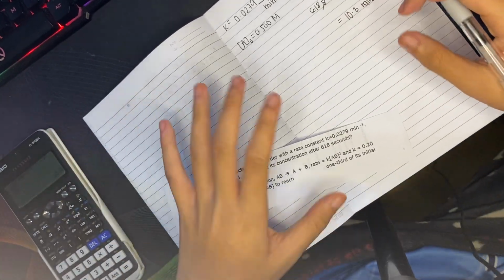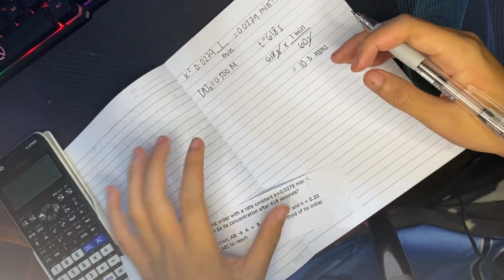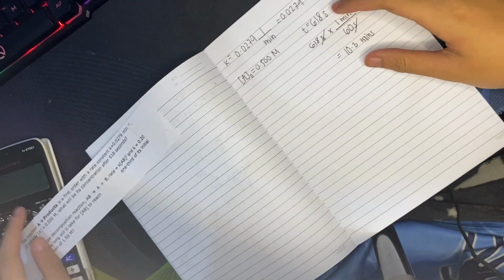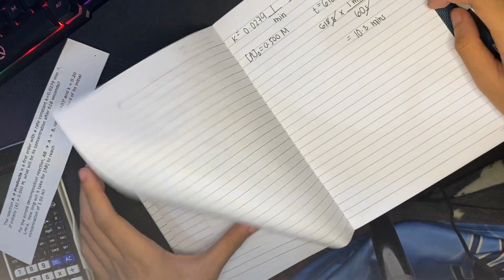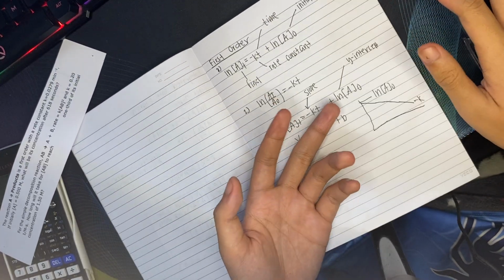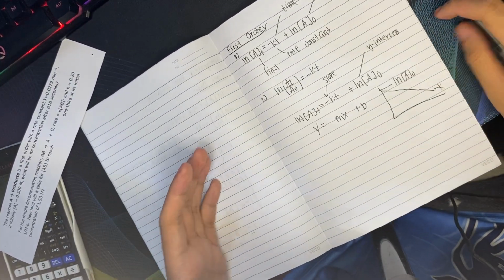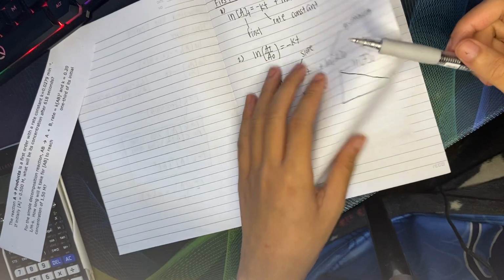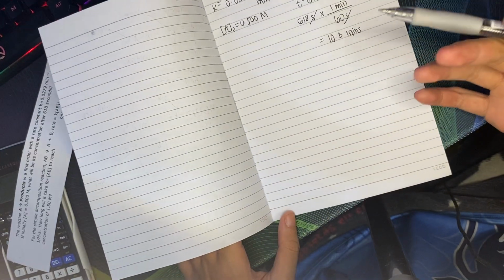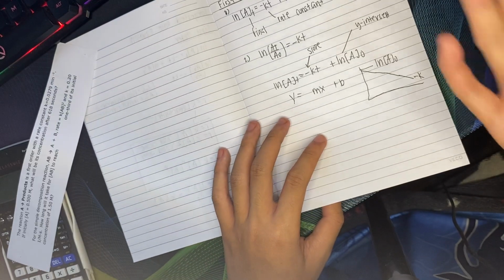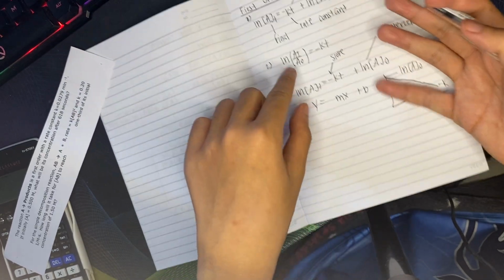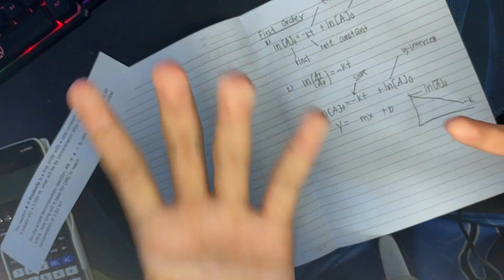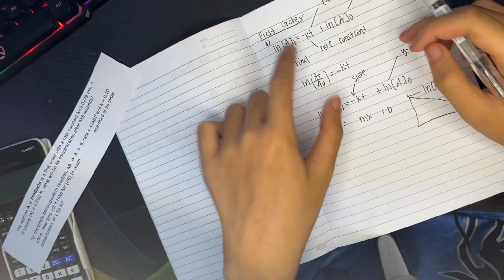We can use one of the equations that I taught you earlier. I introduced two equations that we can use in first order reactions. It's up to you which equation you use, but for this problem, to make your life easier, use the first equation.